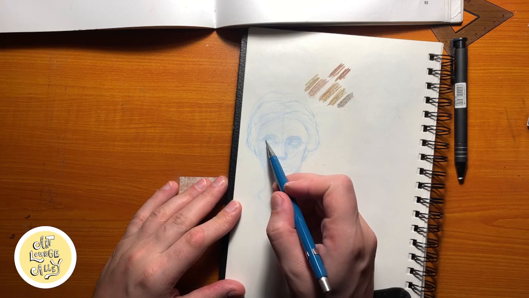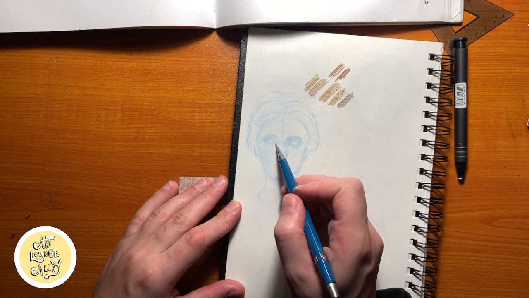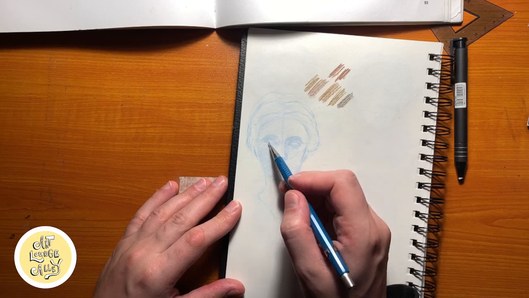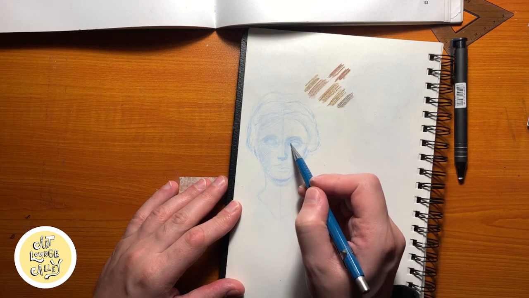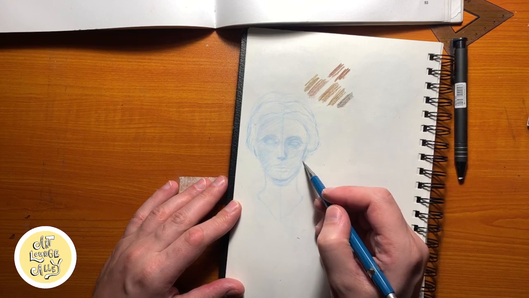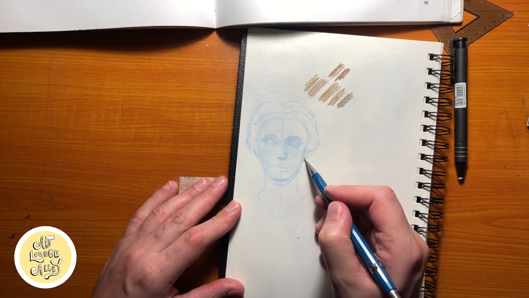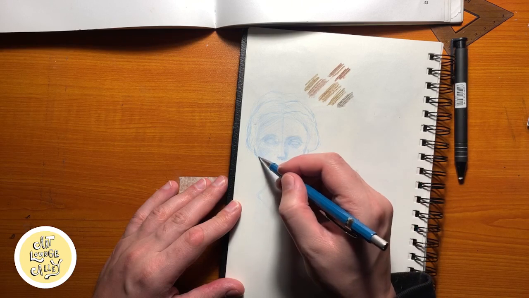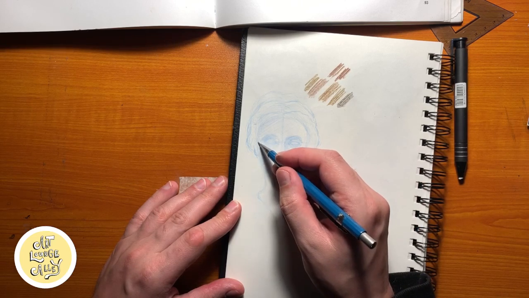Similar to how the eye is, right? You want to make sure that one isn't higher or lower than the other. And the same thing applies for the ears. You don't want to make one earlobe higher or lower than the other one. That's also something to look out for.